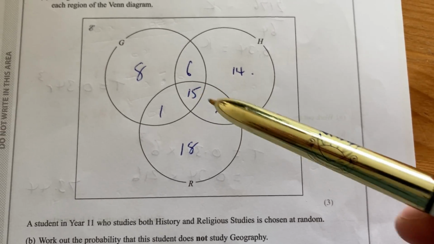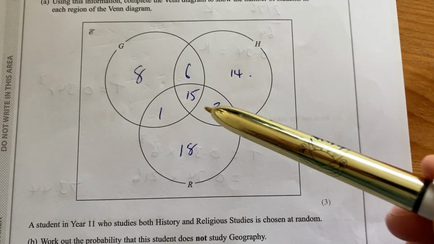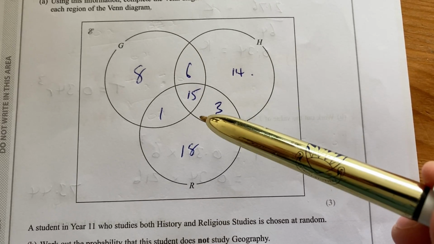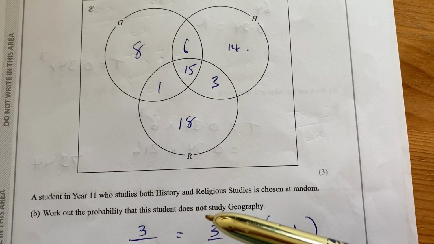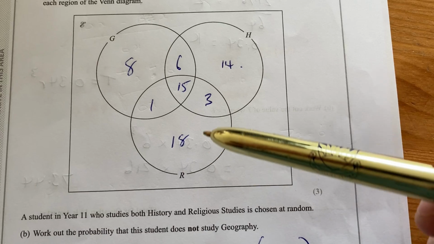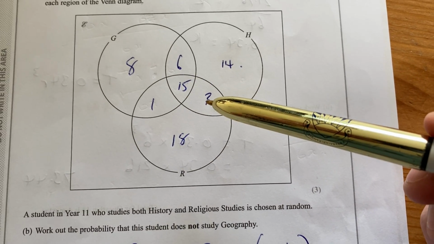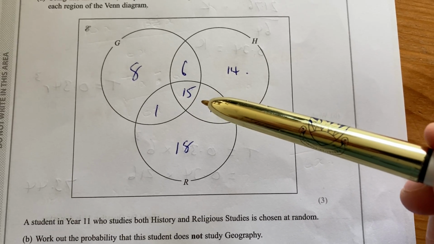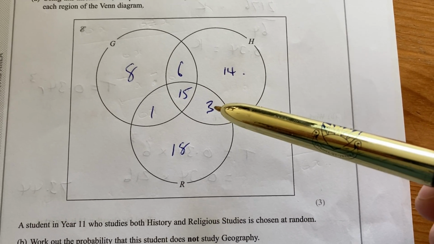So these are the ones that we're choosing that will go on the bottom of our fraction when it's a probability question, because we are choosing from these 18. Now what we want are the ones that do not study geography. So out of the 15 and the 3, the ones that will not be doing geography are the ones that are not in the G circle. So it's 3 that we want.